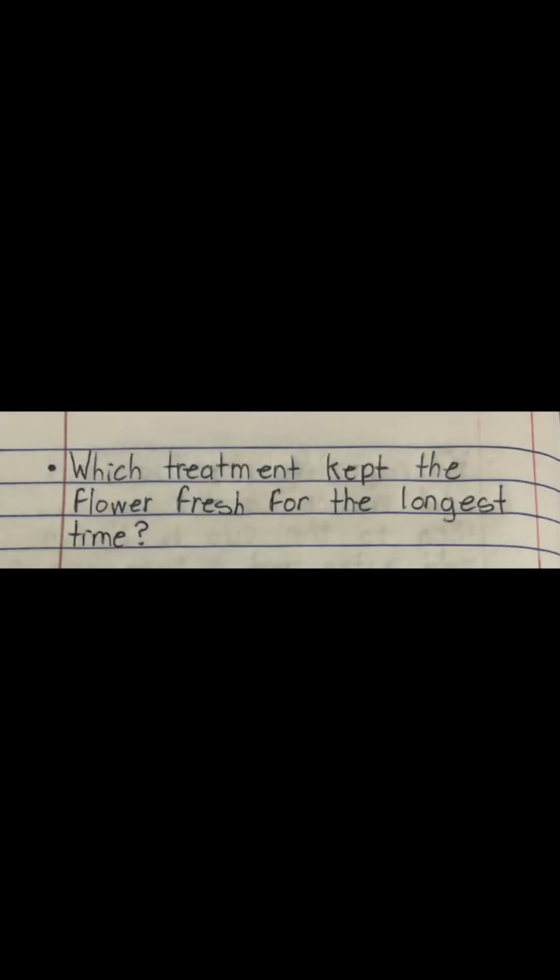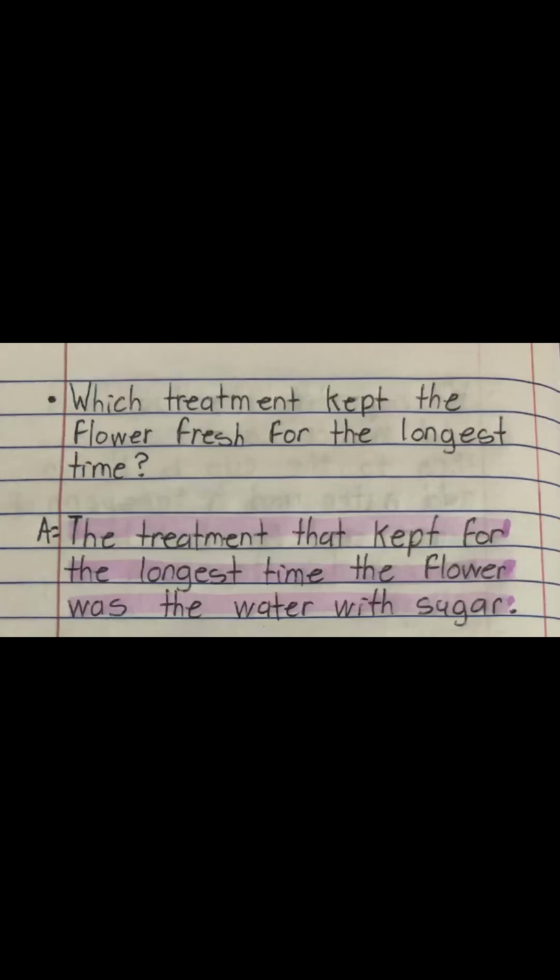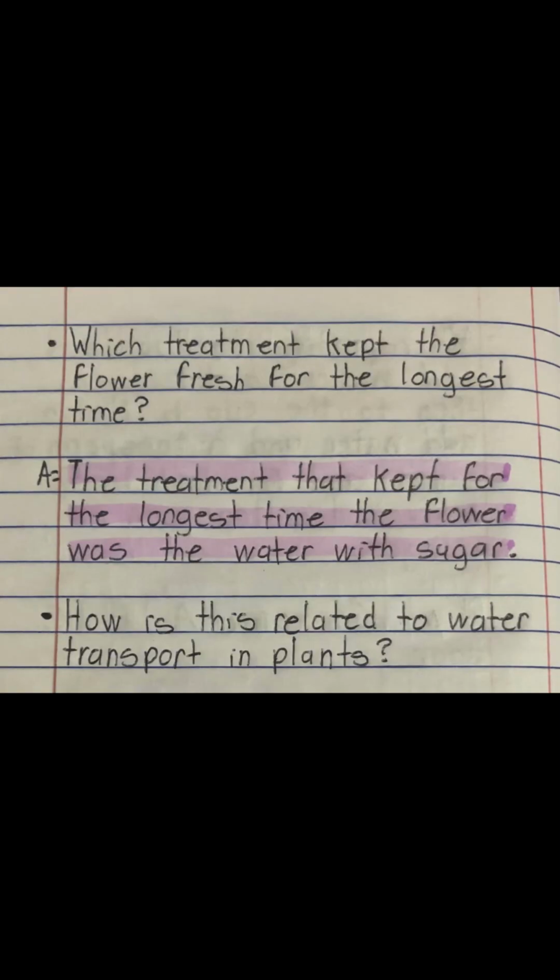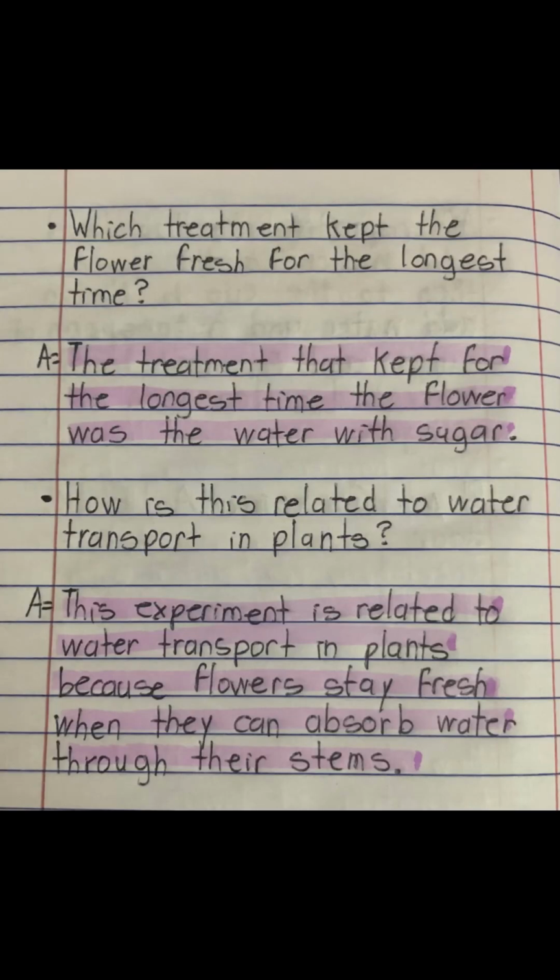Which treatment kept the flower fresh for the longest time? The treatment that kept the flower the longest was the water with sugar. How is this related to water transport in plants? This experiment is related to water transport in plants because flowers stay fresh when they absorb water through their stem.